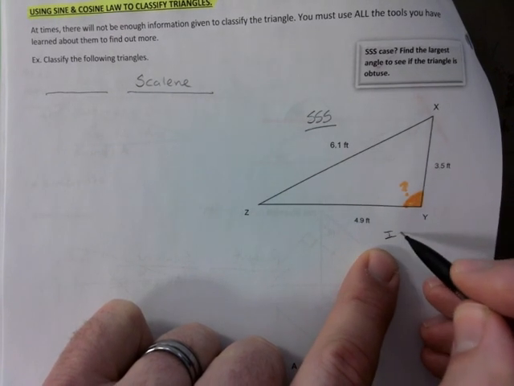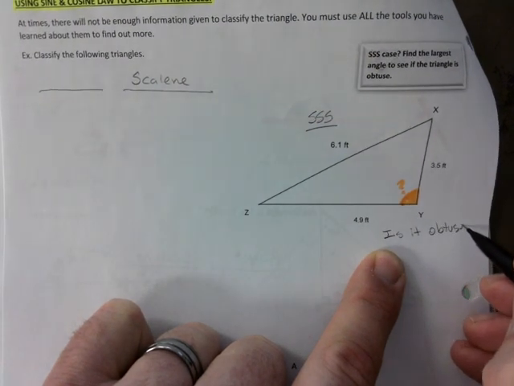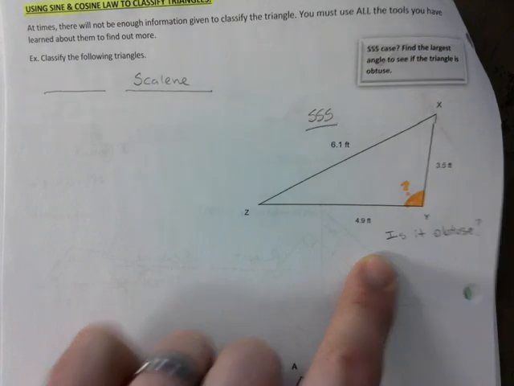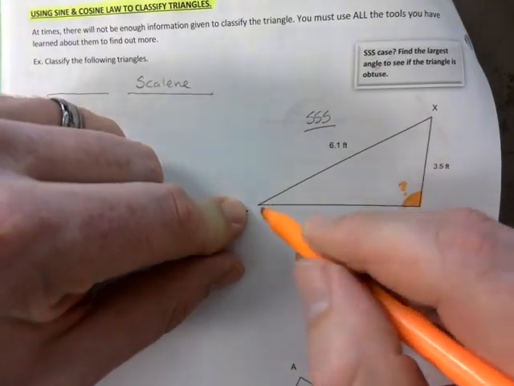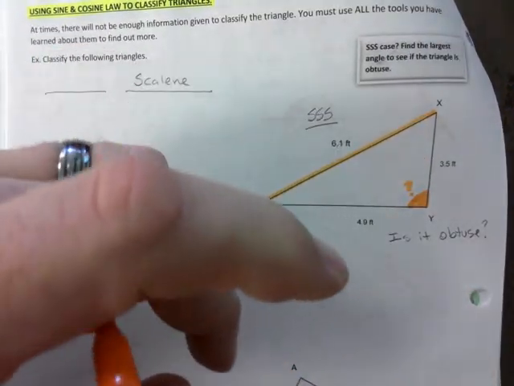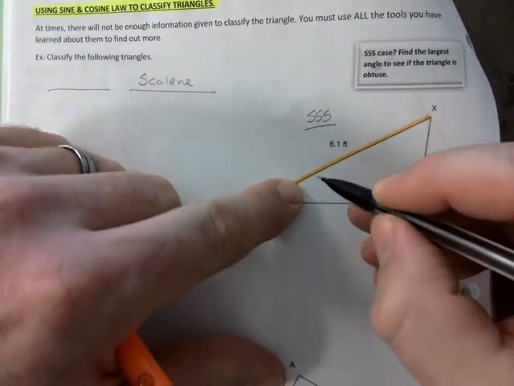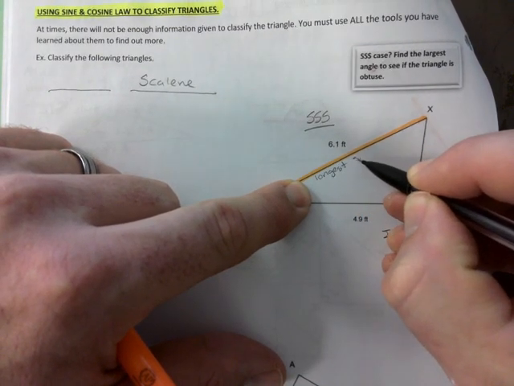I will ask the question here: is it obtuse? Question mark. And how about we also write down that this is the longest side, because I think sometimes students miss that. Okay, let's just write it inside: longest side.